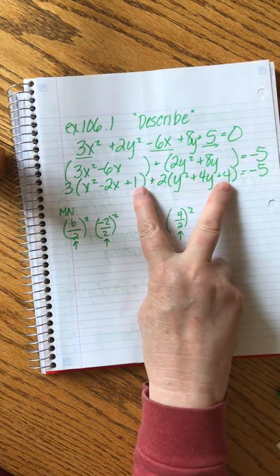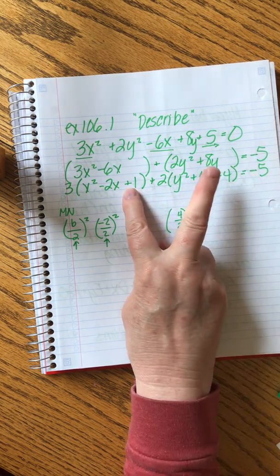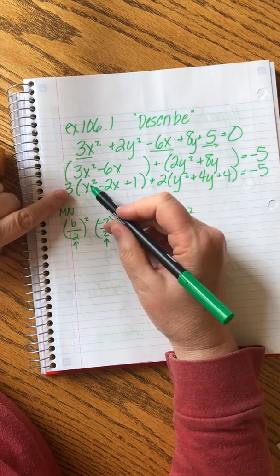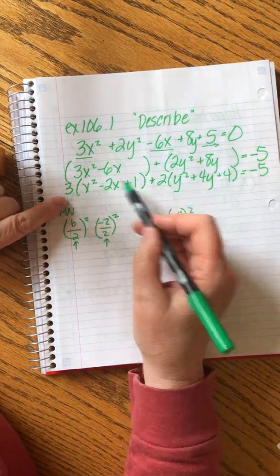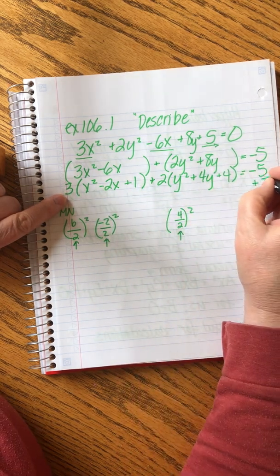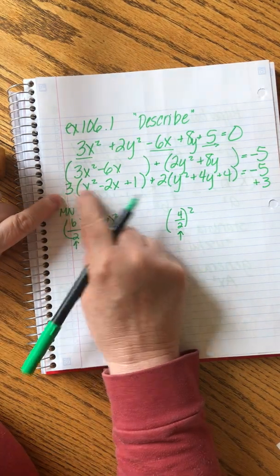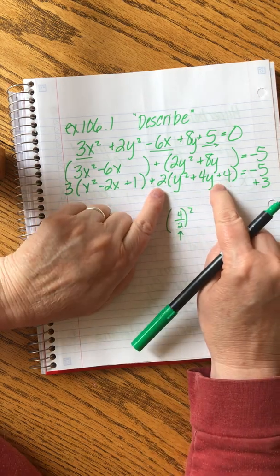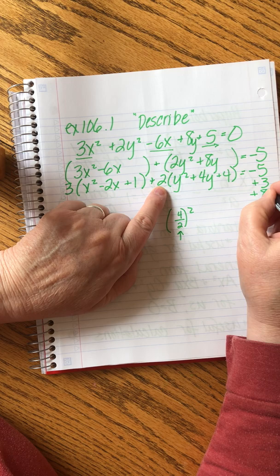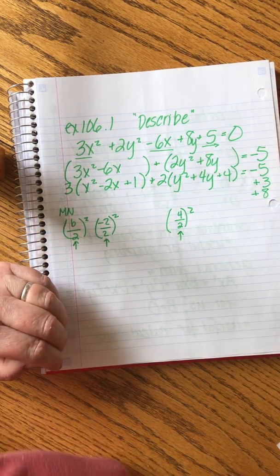Now, because we've added these numbers here, we need to add them over here as well. But we don't want to write plus 1 and plus 4, and let me tell you why. We added a 1 as the magic number for this, but it's within the parentheses that are being multiplied by 3. So we actually have to add 3 over there, because that's 3 times 1. And similarly, we're not just adding 4, we're adding 2 times 4, so we have to add 8. Okay, we get it.